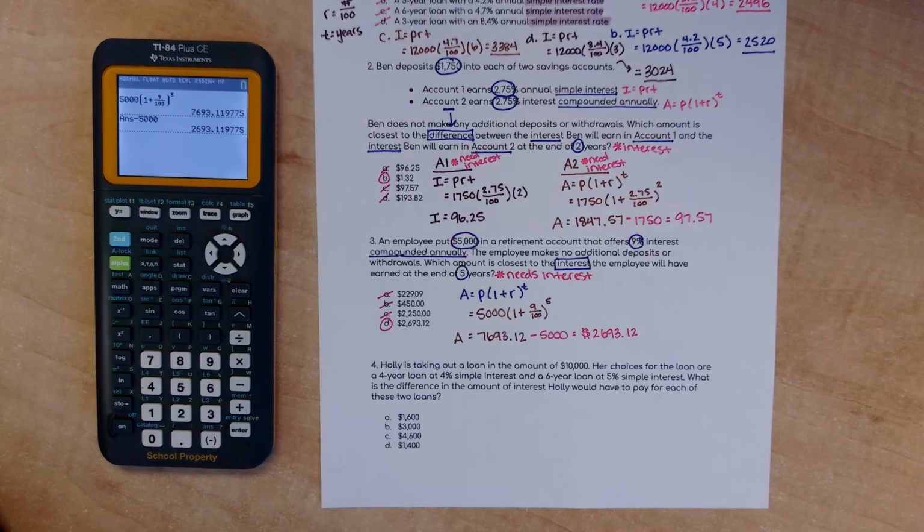Welcome back. Hopefully number 3 wasn't too difficult. The first thing was the correct formula. It was compounded annually, which is why we have that A equals P times 1 plus R to the power of T. And then we plugged in our information. They got $5,000 initially at 9% interest. So I put that 9 over 100 to the power of 5. Then I typed that in my calculator over here. And I got $7,693.12.